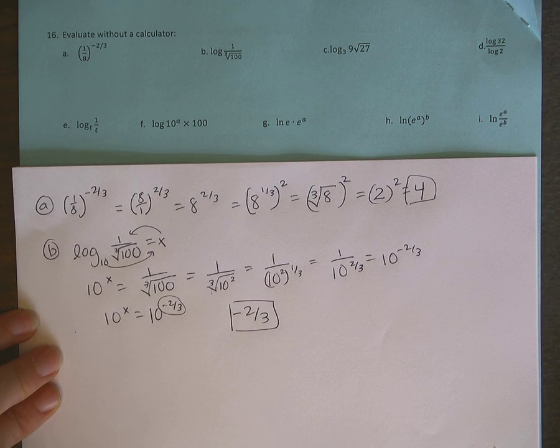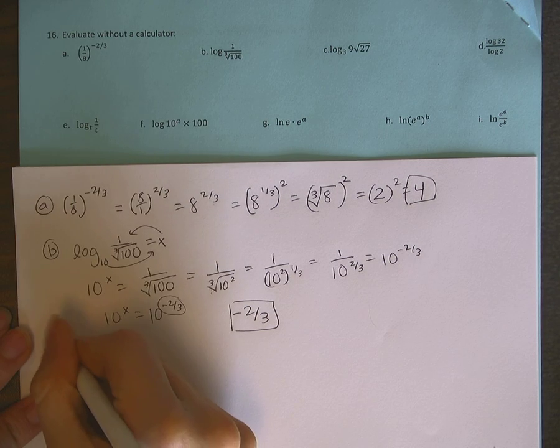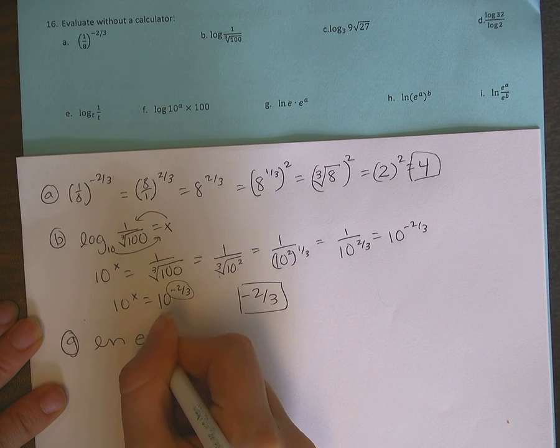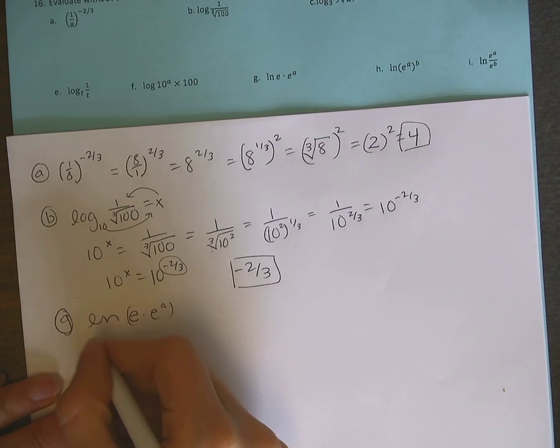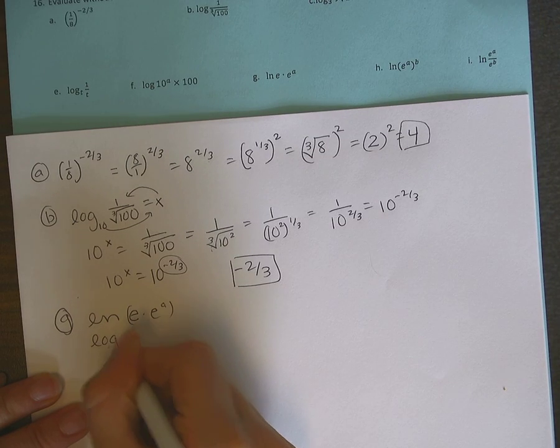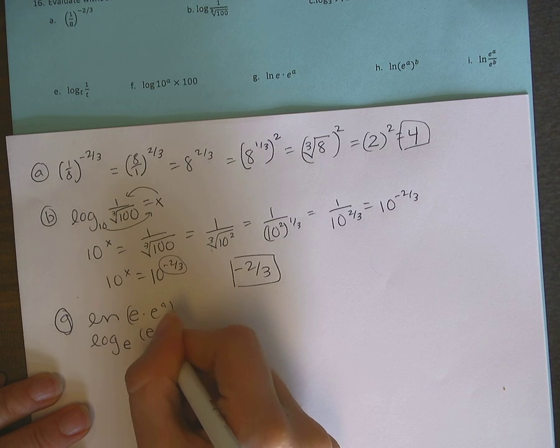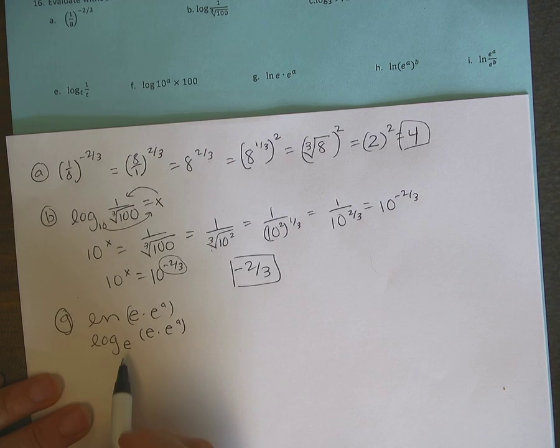Let's see, a similar example would be, let's say in part G, where I have ln of e times e to the a, assuming that's all within the logarithm. Now remember, ln is just another way of saying log with a base of e. So I'm saying e times e to the a is what power of e?